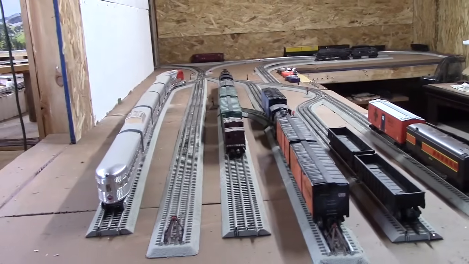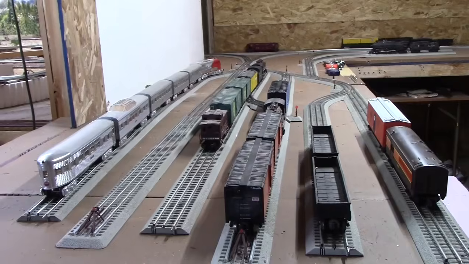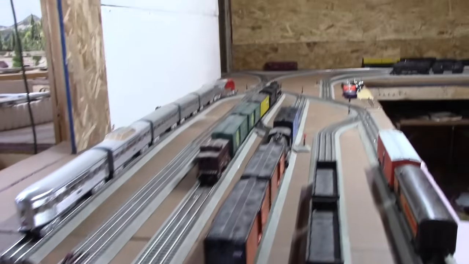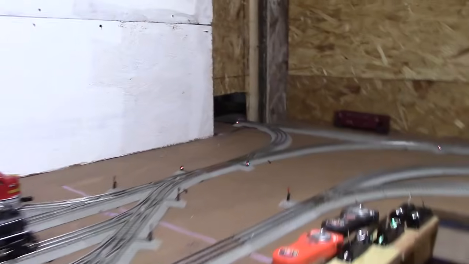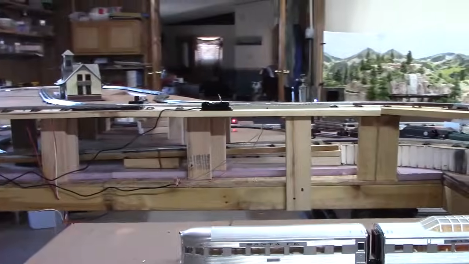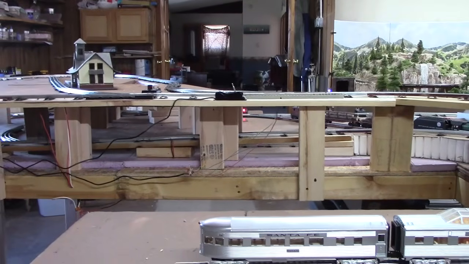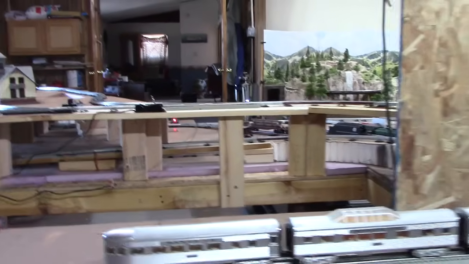So this will be the staging area. I've changed this a couple times. I tried reverse loops a couple times. At one point in time, let's go down here and show you, there's where we come through the wall. At one point in time, I was planning on coming along here and then going back out to the main area. But if I put a loop across there, I have a hard time reaching the track. So I thought, I just can't make that loop that way. That's why I went with reverse loops.